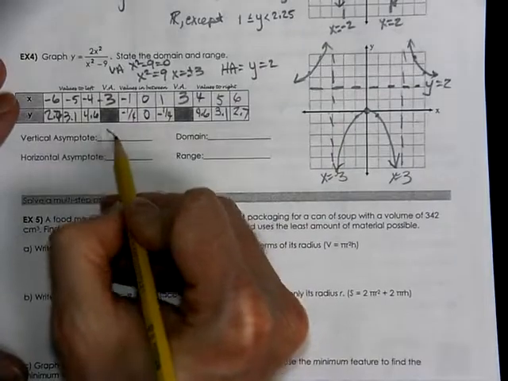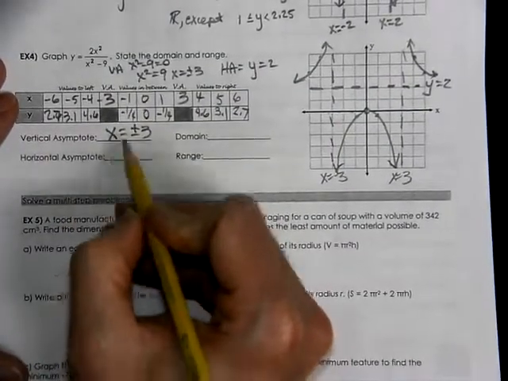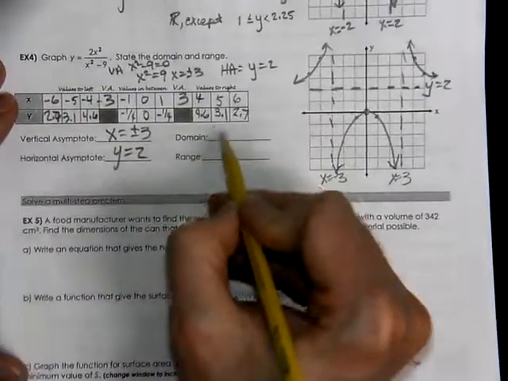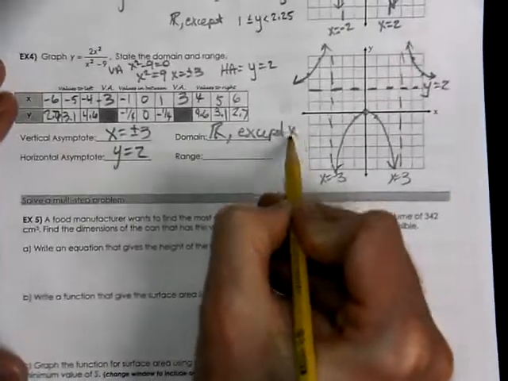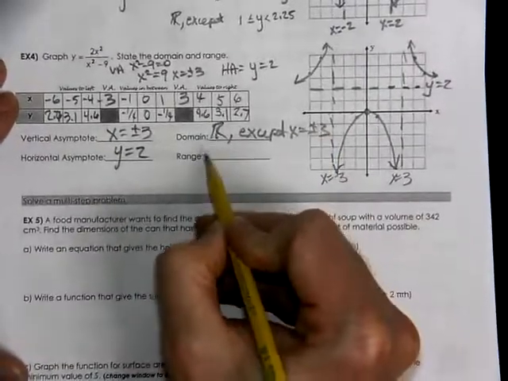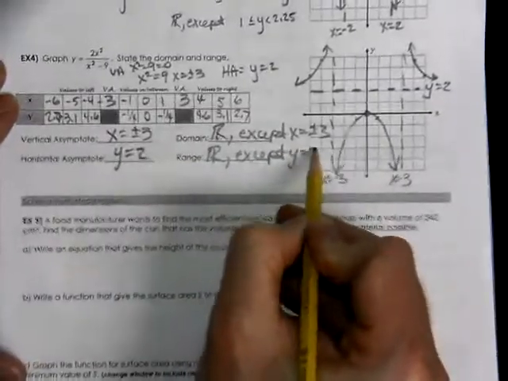So you know you have your vertical asymptotes at x equals ±3, horizontal asymptote at y equals 2, all real numbers except x equals ±3, and all real numbers except y equals 2.